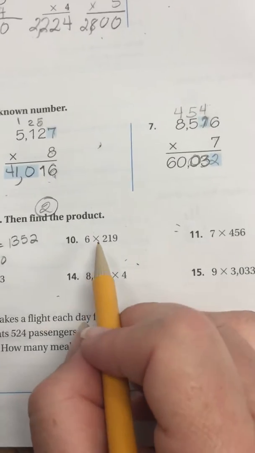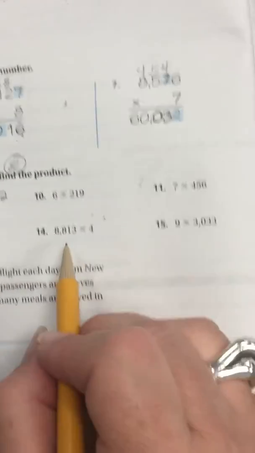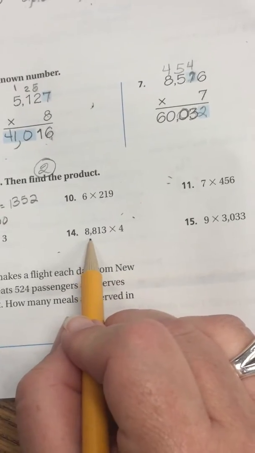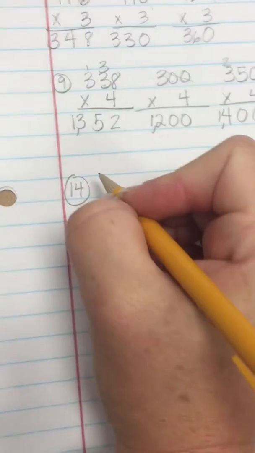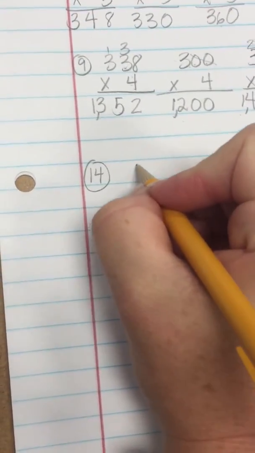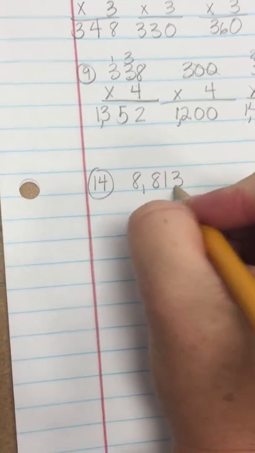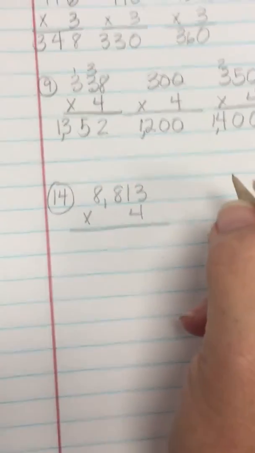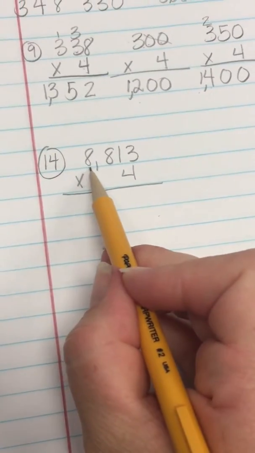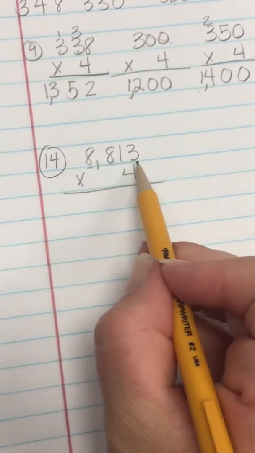Okay, number 10. You know what, let's bump down to number 14. 14 is working in thousands. So over here on your notebook paper, I'm going to write 14, 8,813 times 4. Okay, again, so now this is where you're at. So you want to look, if you want to round it to the nearest 1,000, look over here.